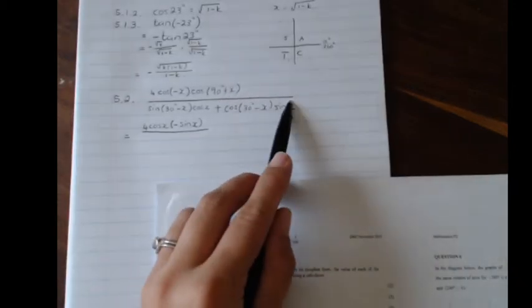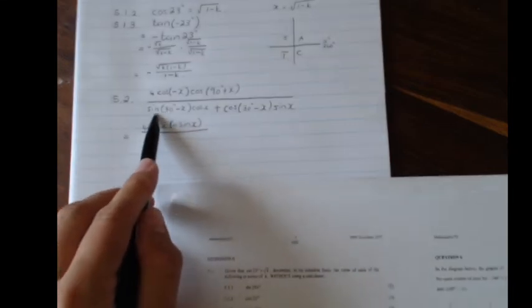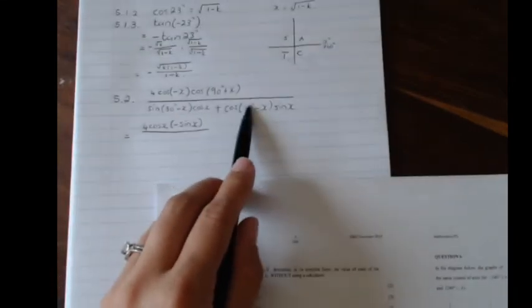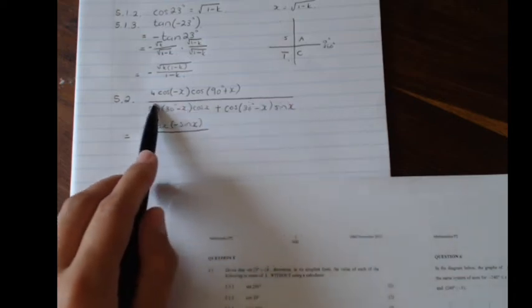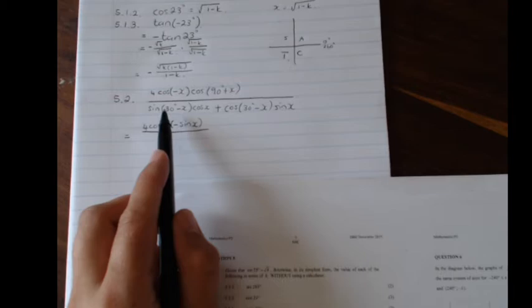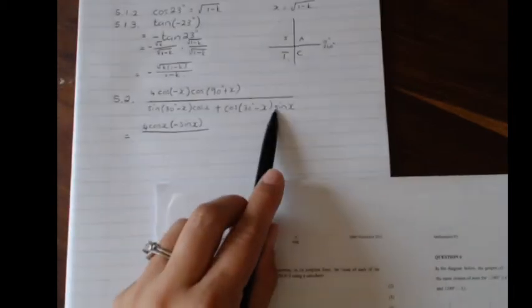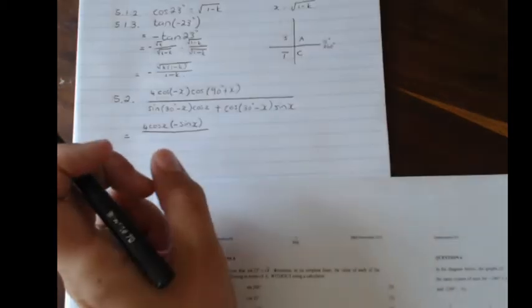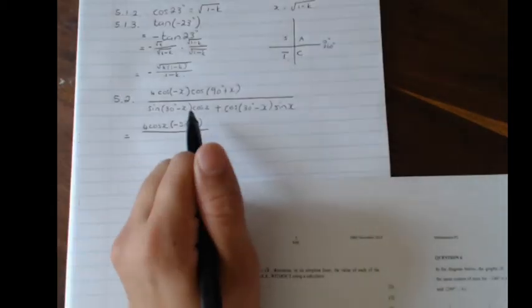But before you do that, because that's going to make this incredibly long, just quickly look at the entire denominator. It's sine cos plus cos sine. You see this is already the expansion, so I can make this shorter using my compound angle formula.